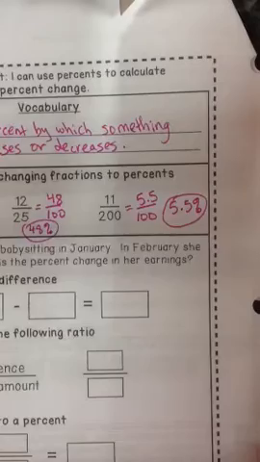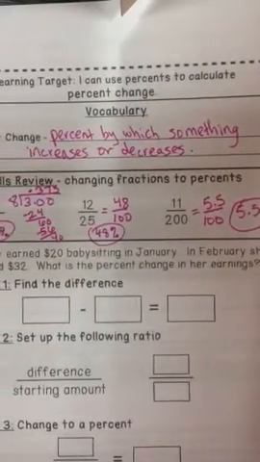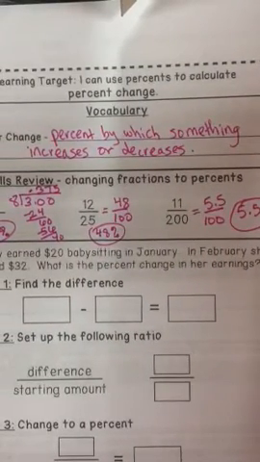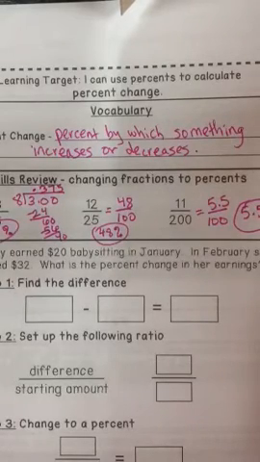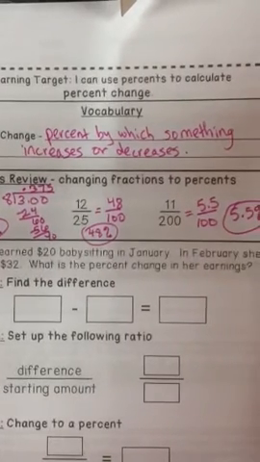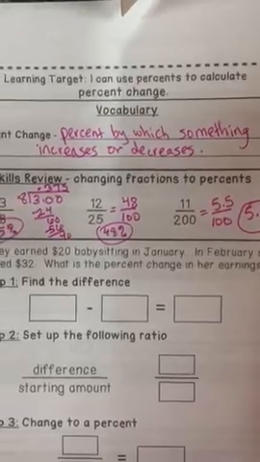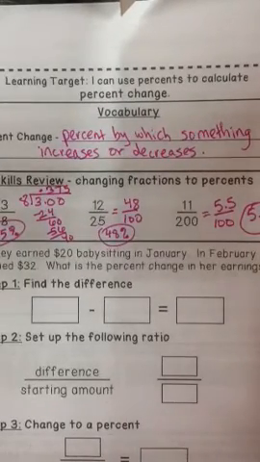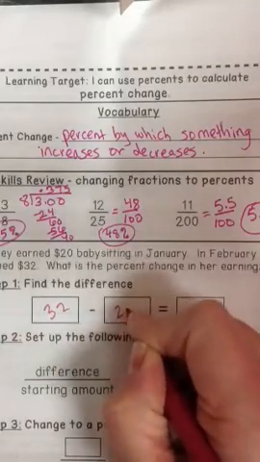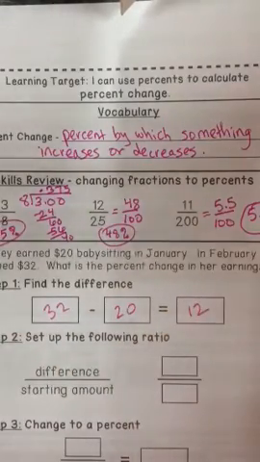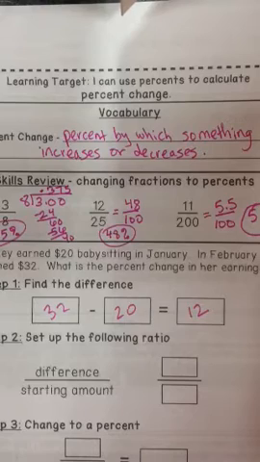So, to find the percent of change, we're going to follow the steps below. We find the difference in the two numbers. This question says that Ashley earned $20 babysitting in January, and in February she earned $32. What's the percent of change for her earnings? So we're going to first find out the difference in her pay. She made $12 more in February.